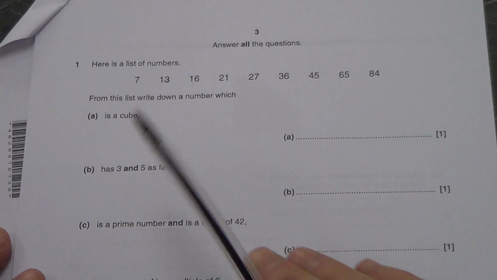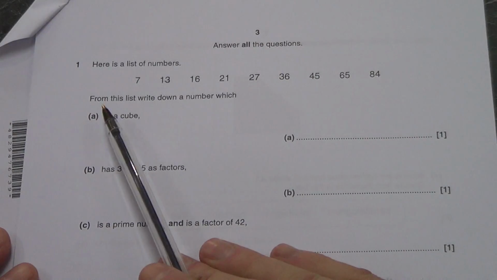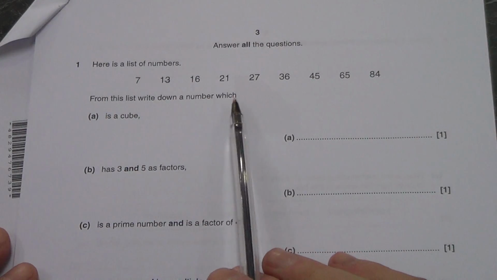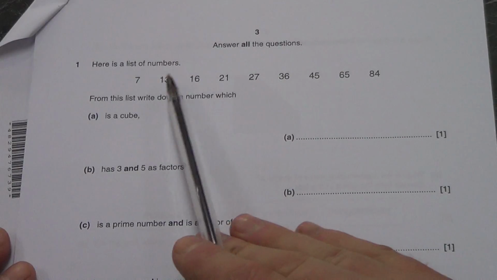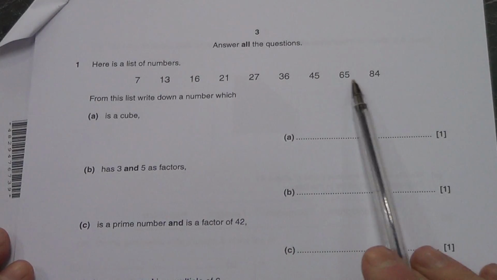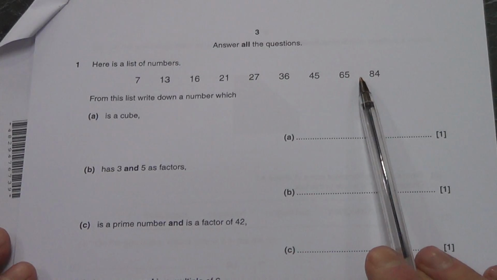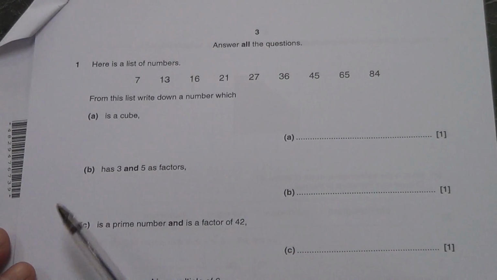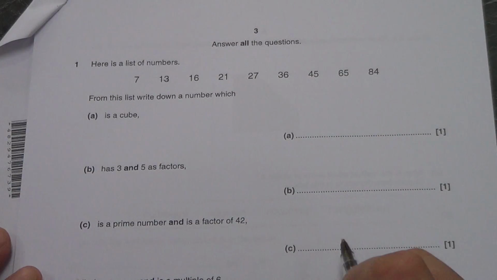Okay, so question 1 says, here is a list of numbers. And then it says, from this list, write down a number. So all of my answers in this first question need to come from this list of numbers here. Okay, so the first question says, write down a number which is a cube.